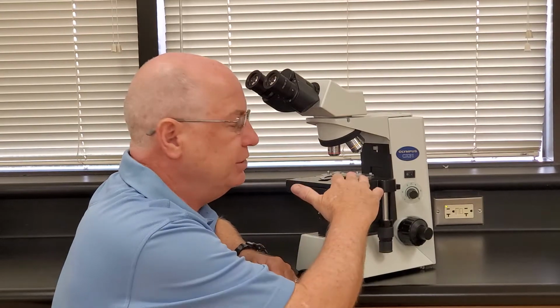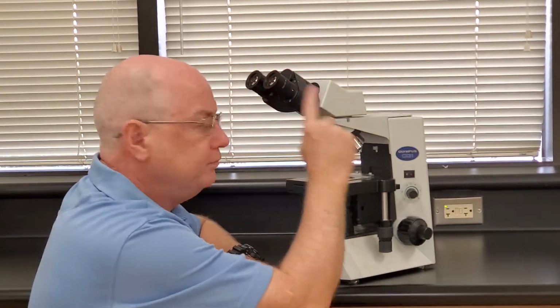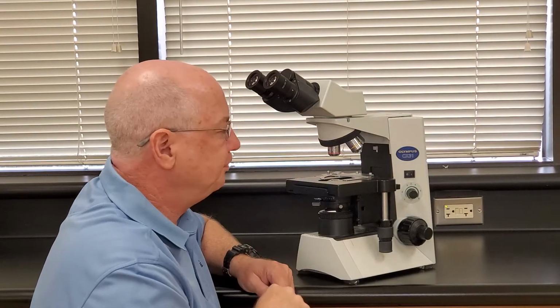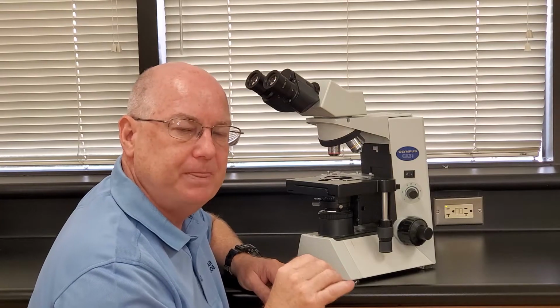Some old school microscopes don't have a mechanical stage. It's a fixed stage. We don't have that. So ocular, revolving nose piece, mechanical stage. Now, these structures that are on the revolving nose piece are called objectives.